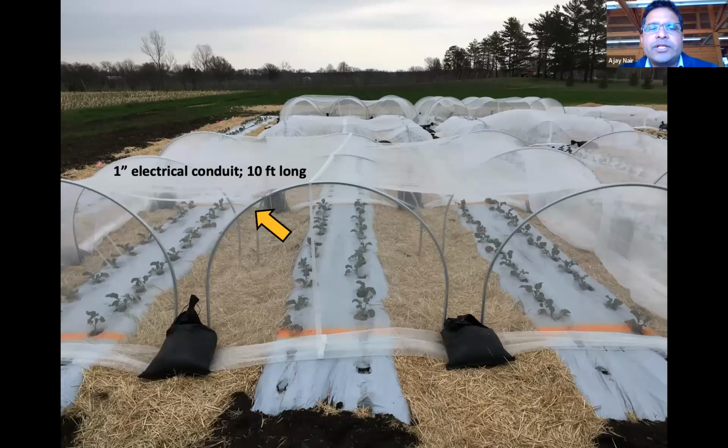This is how we install it, and I'm sure Mark can explain more on it. His lab has also made some videos that show how to bend these hoops, and Mark can explain that later if you have interest. But these are 1-inch electrical conduits that are bent, 1-inch diameter, 10 feet long, and just like you see in this image, they are put on top of the rows, and we secure the ProtectNet.